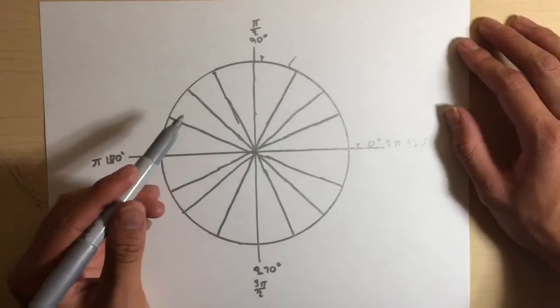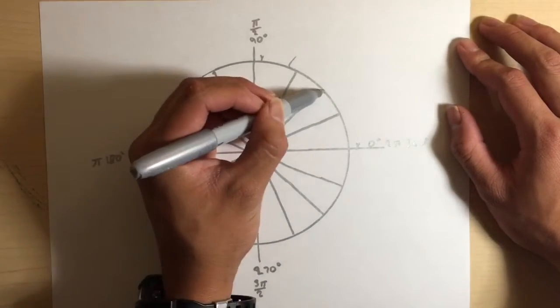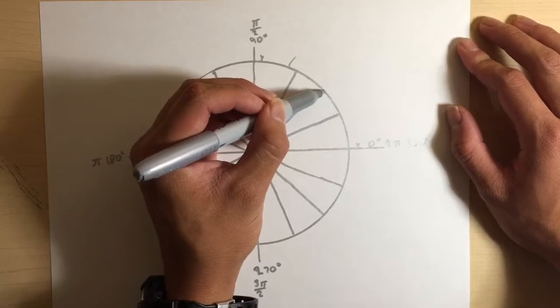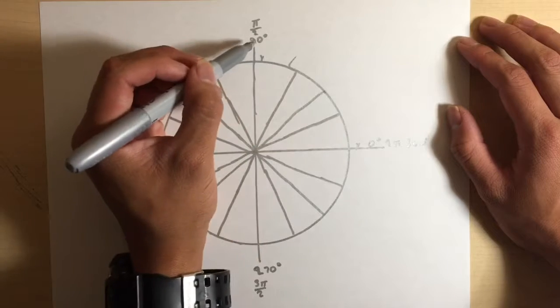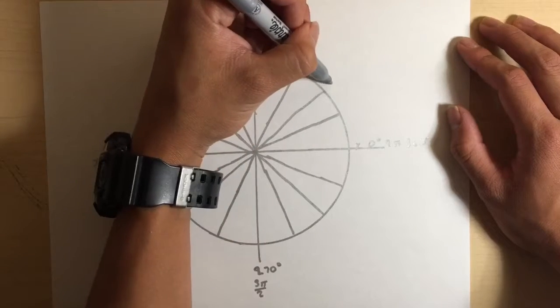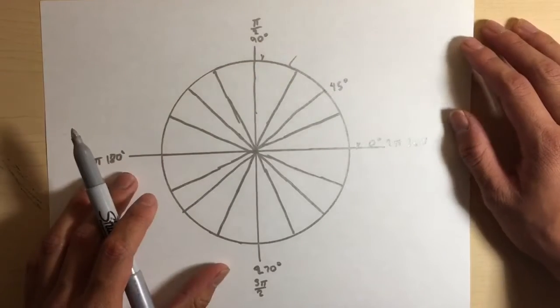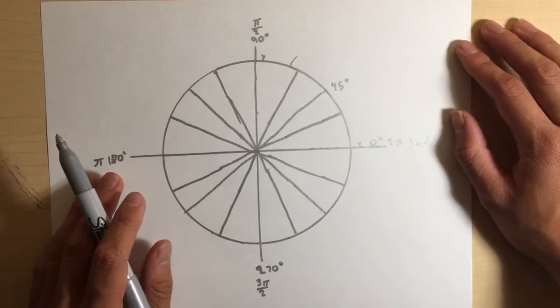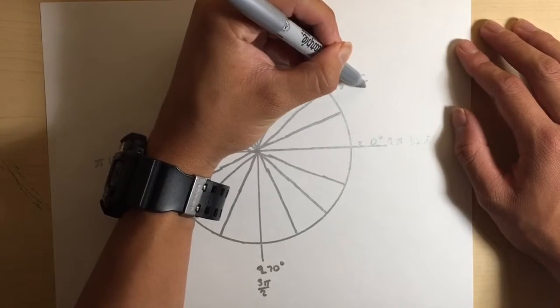Alright, next we could find this middle angle here by, since we know it's in the middle of 90 and 0, we could just divide 90 by 2 and get 45 degrees. And in radians, that would be pi over 4.